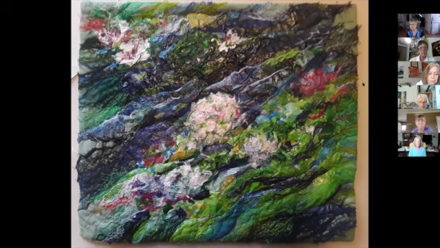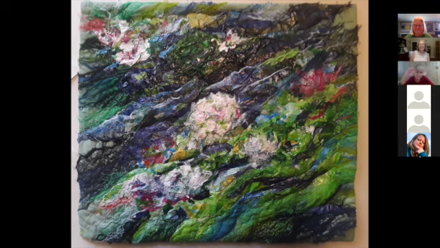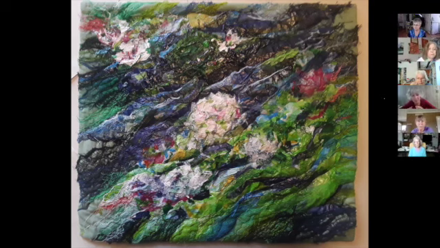Texture is a really dominant element here. Does anybody want to describe the element of texture for us? Do me a favor and raise your hand like this if you want to talk, and I'll call on you. Anybody? Anna? I like the texture. There's just a lot of play of things coming out of the page, which actually brings a lot of movement to the piece with the texture. There's a lot of raised elements in the way she used the fabric and the paper.